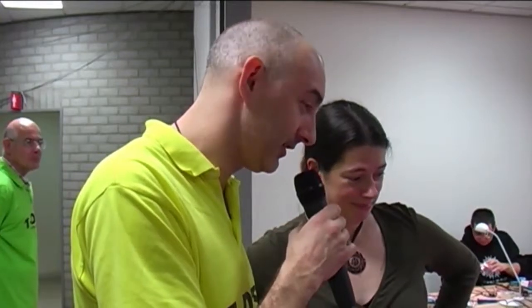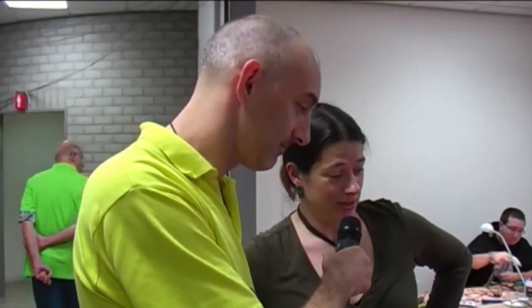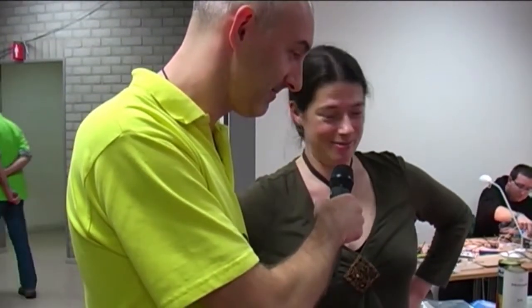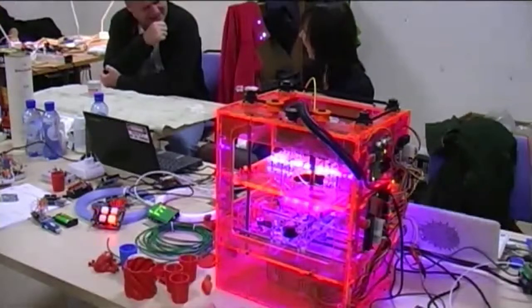We're here looking at the MakerBot. Can you tell us something about it? Because it's quite a new development, I think. People learn to build their own electronics devices. Well, the MakerBot, as the name says, makes things, whatever you want, provided that your design is not too big.